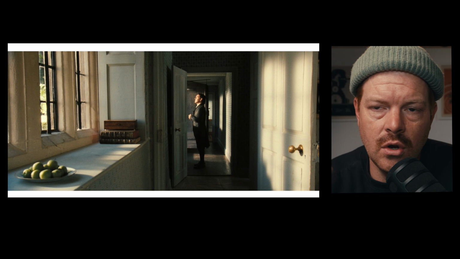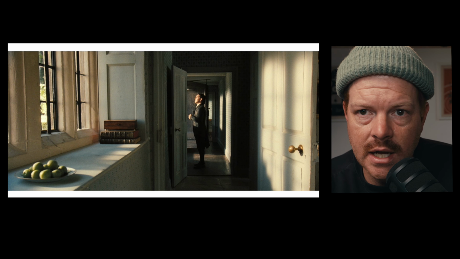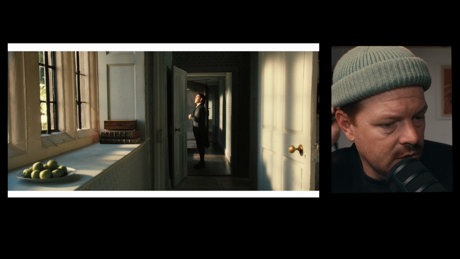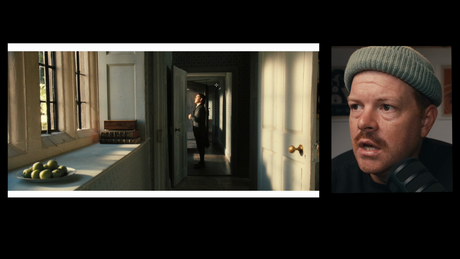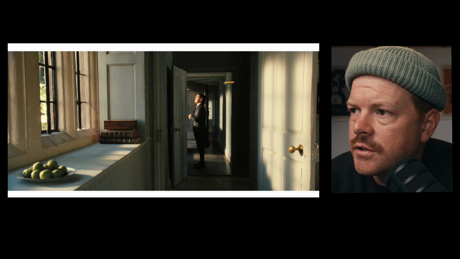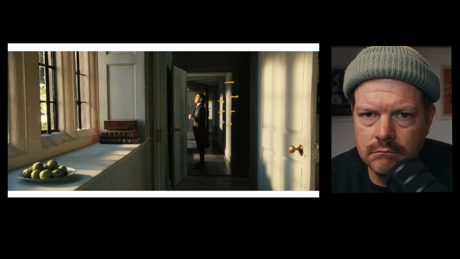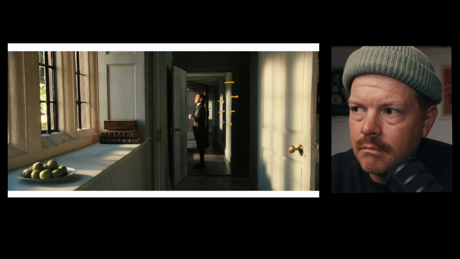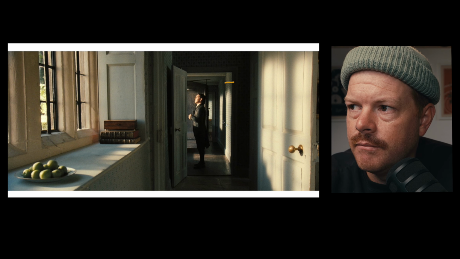If you don't know what that is, there are tons of videos on the internet. I strongly recommend taking a look at learning what that is. It helps with contrast ratios. Look, there's some horizontal slats here. So did they shoot a big HMI through Venetian blinds? I think they did.